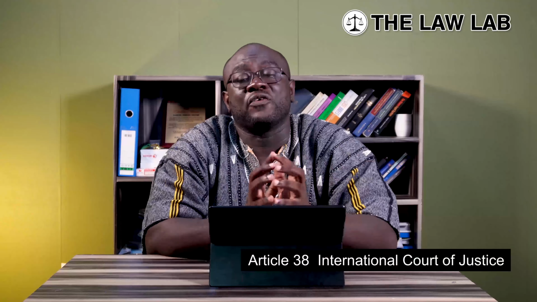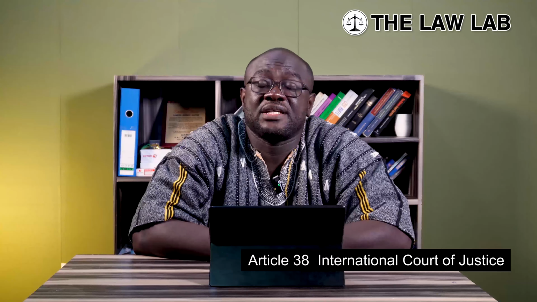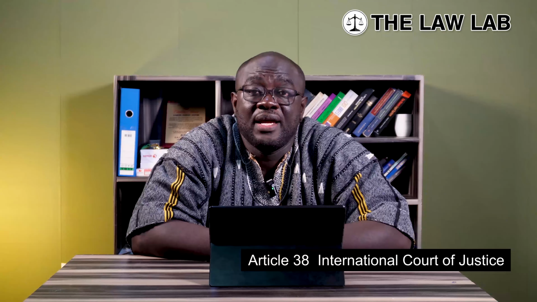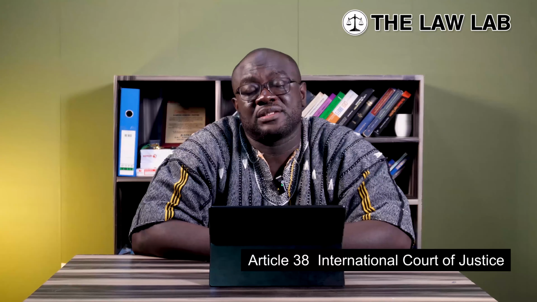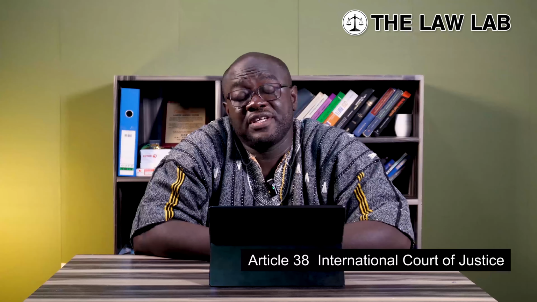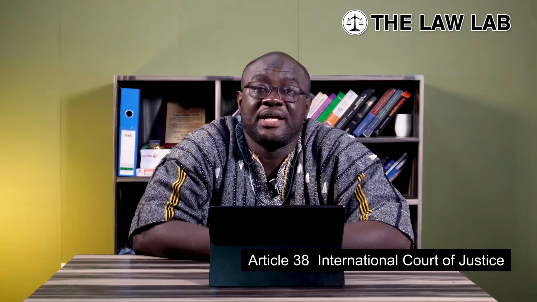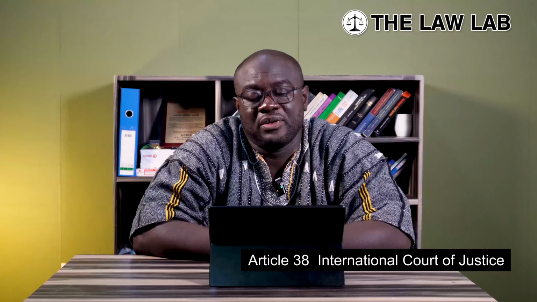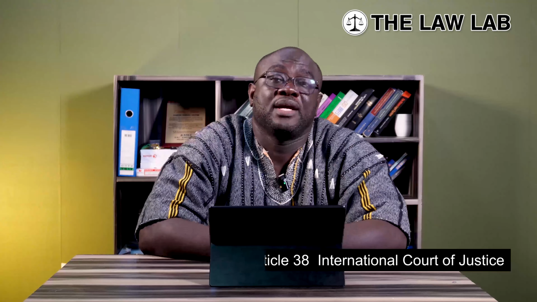Article 38 of the ICJ Statute, as we have already referred to, gives us the sources of international law, and the second, as stated in that article, is international customary law. Now, Article 38 defines international customary law as evidence of a general practice accepted as law. Evidence of a general practice accepted as law.